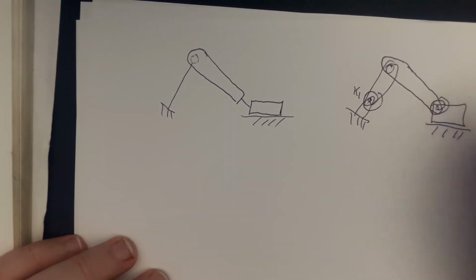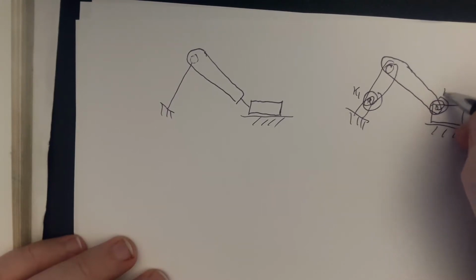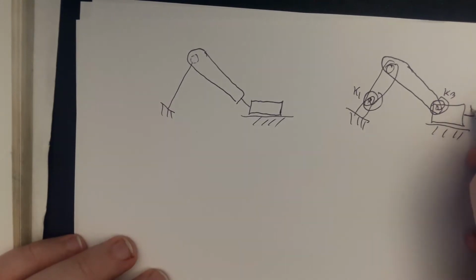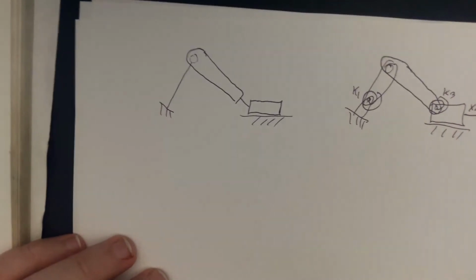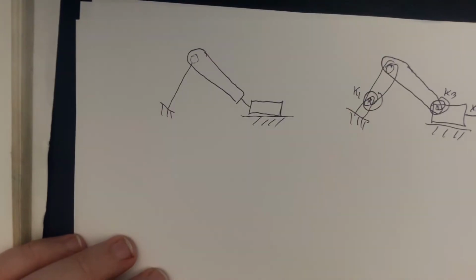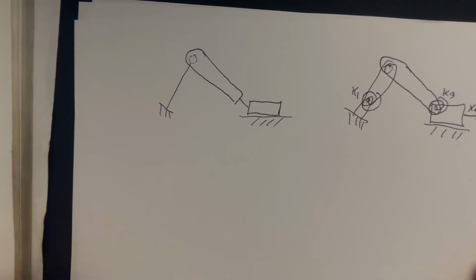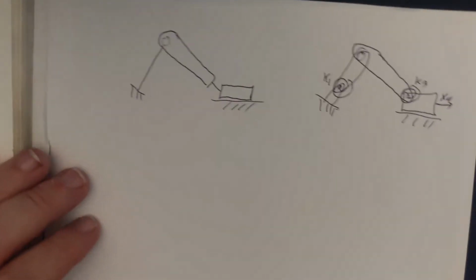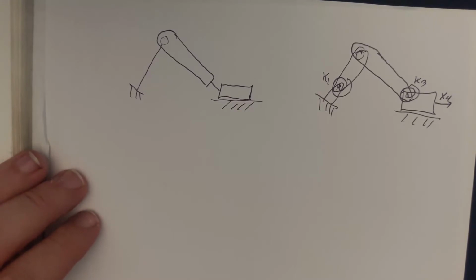And it'll also be a torsional spring there. And we call that one K3. And we'll just see what happens when we actuate that with a force X4 on the slider. So if we have some sort of horizontal input on the slider. Okay, so that's the pseudo-rigid body model that we're going to look at.